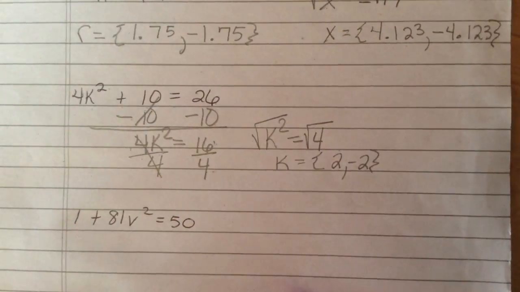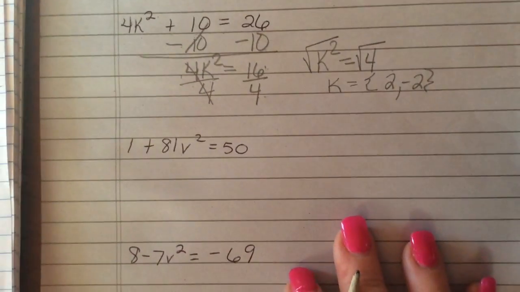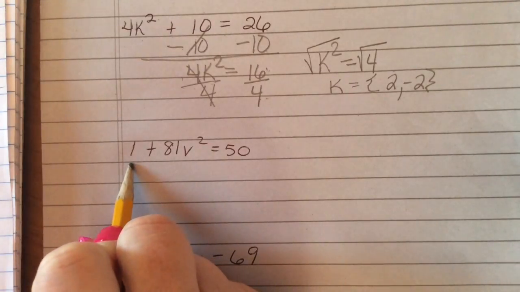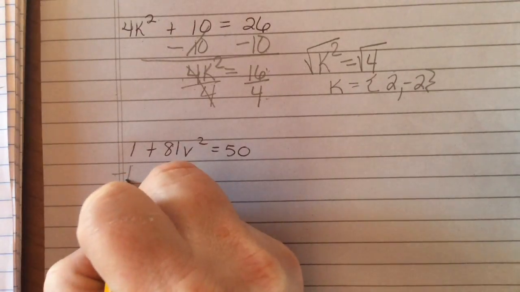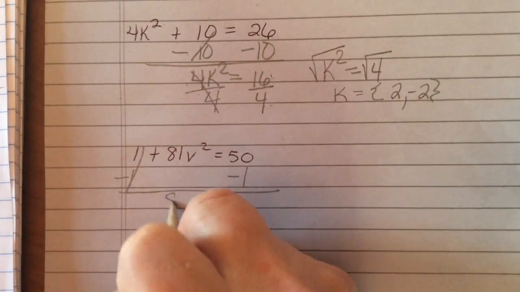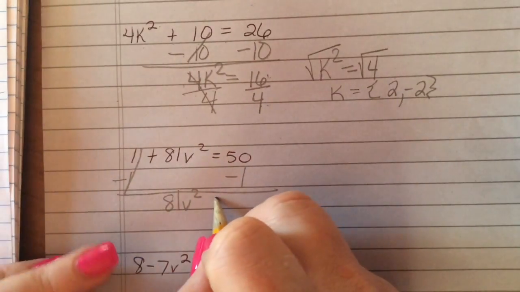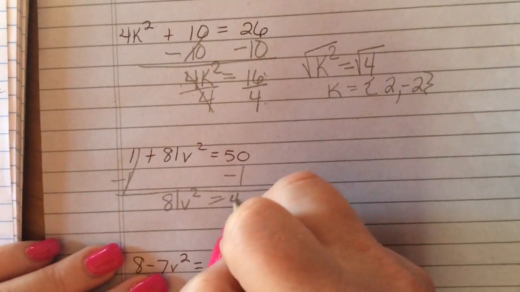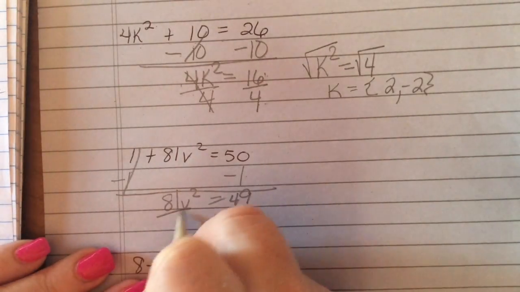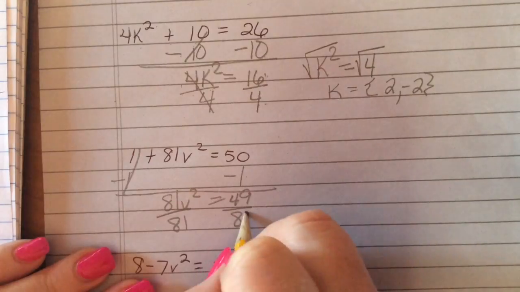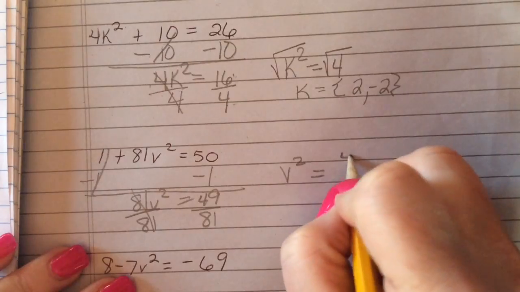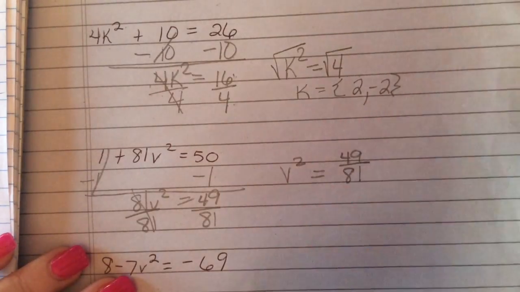Okay, let's look at another one. So I've got 1 plus 81v squared equals 50. This is a positive one, so to get rid of a positive one, we subtract 1. Subtract 1. Cancel out. This is 81v squared equals, now 50 minus 1 is 49. Okay, then divide by 81, divide by 81. So right now, if I cancel these out, I'd write it as v squared equals 49 divided by 81.